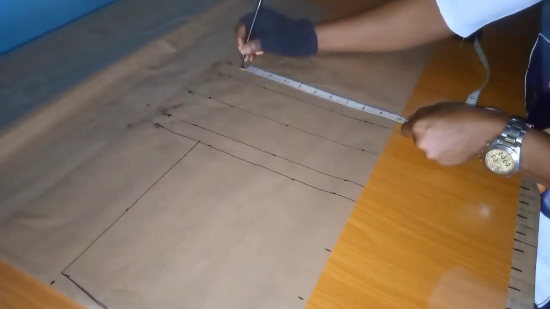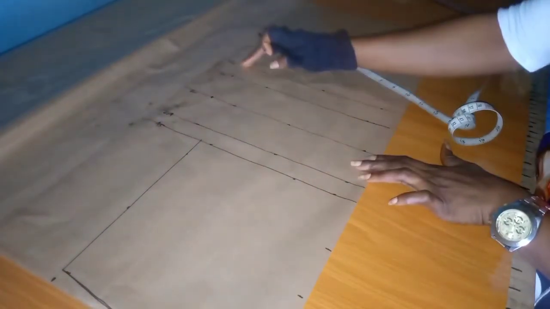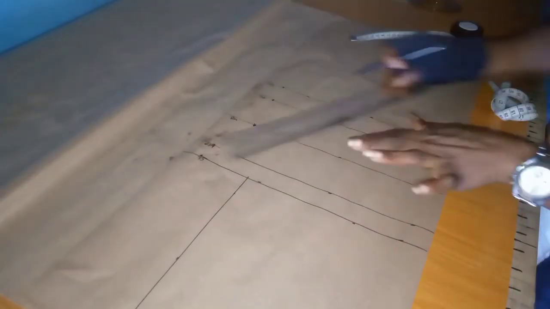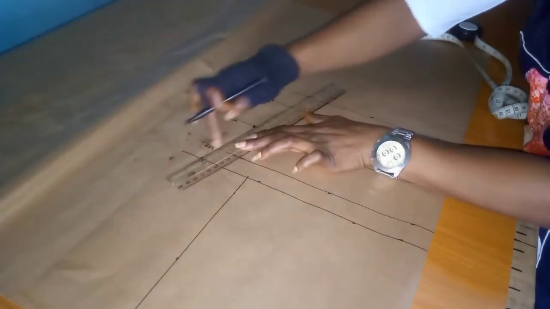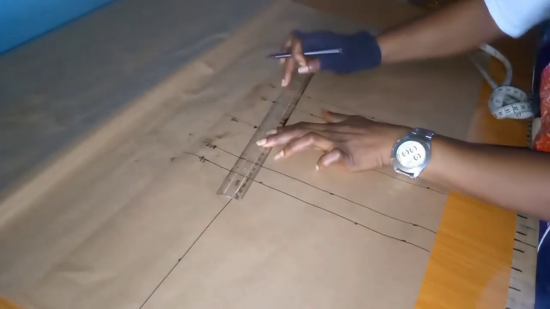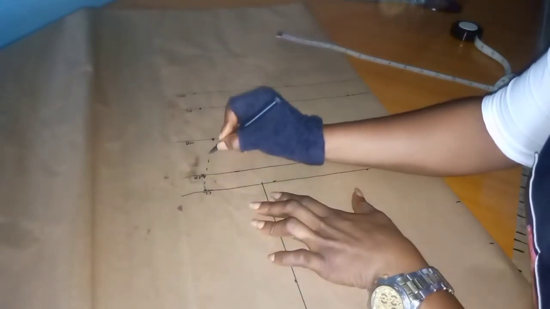All you need to do is divide every measurement by 4, guys. All measurements divide by 4. Add allowance to it, your desired allowance, and that's it. And the next thing, I'm going to connect them together. You can use your ruler to connect it, just like you see me illustrate here.